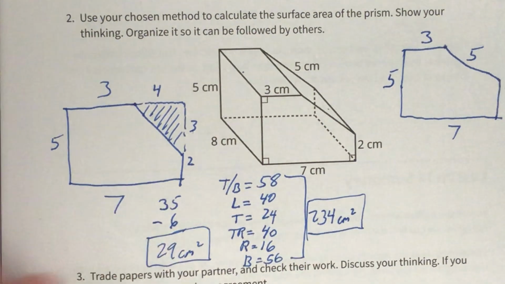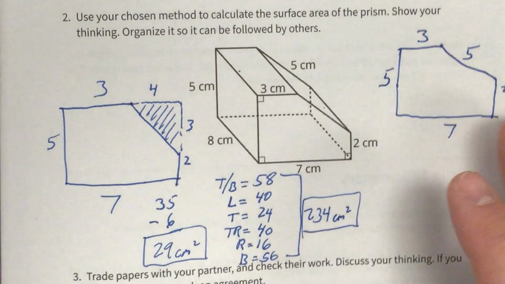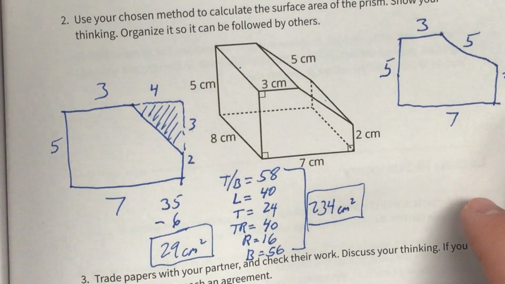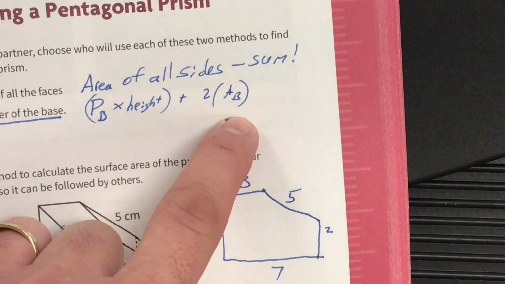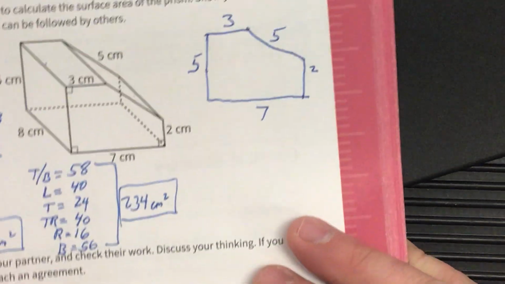Now, second way. Again, I had 5 people try this one to see if it would work. Here's the equation for the second way: the perimeter of the base times the height plus the top and the bottom. Let's see if it works.